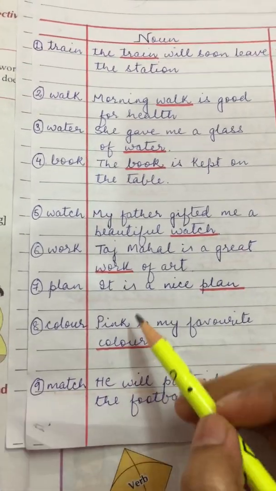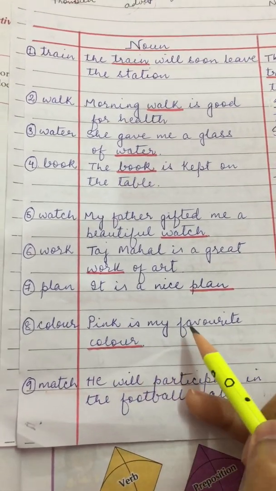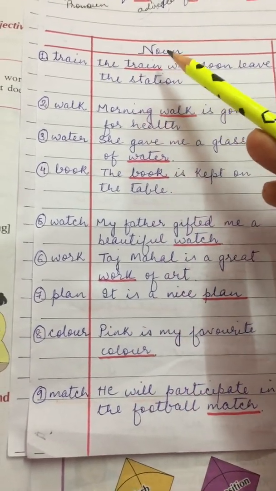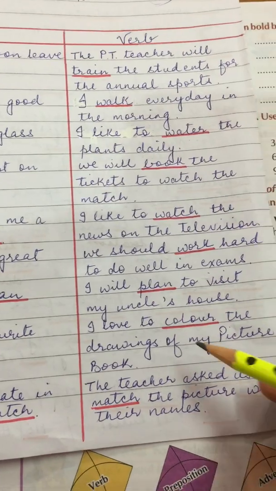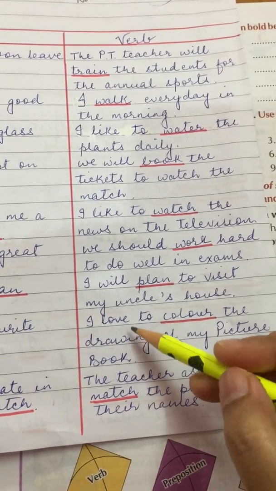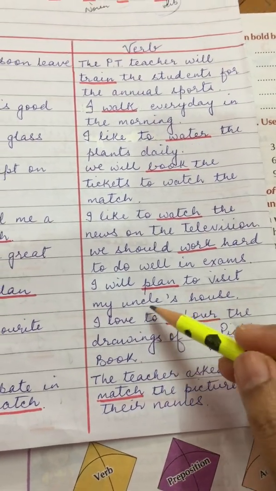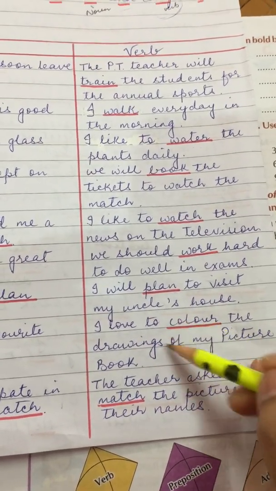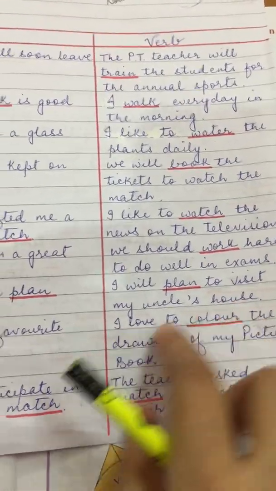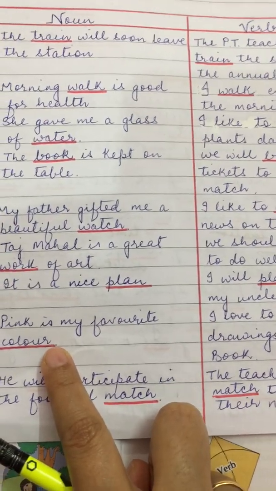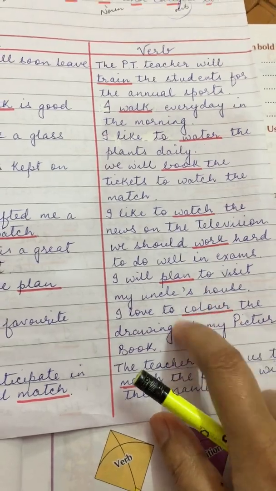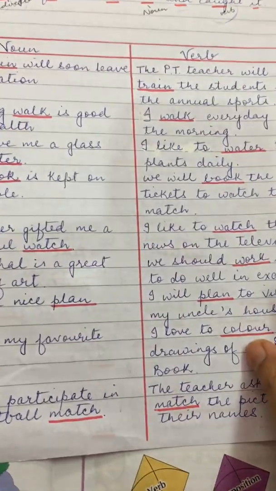Alright. Next one, color. Pink is my favorite color. So here this color is working as a noun. But in the other sentence, I love to color the drawings of my picture book. I love to color. What is the action that I love to do? To color. So this action is a verb. It is acting as a verb. See, in one sentence it is acting as a noun, the same word, color. And in the second sentence, the same word, color, is acting as a verb. Alright.